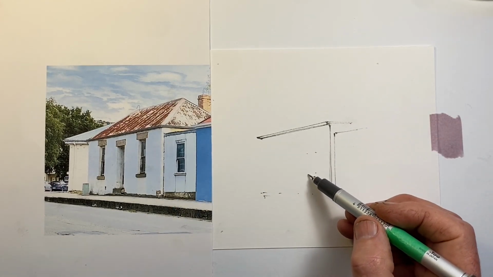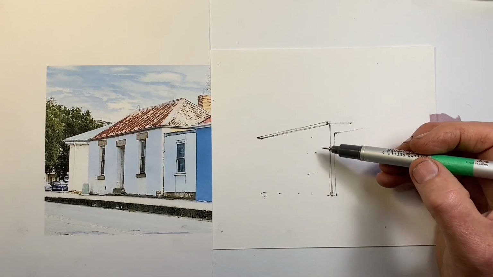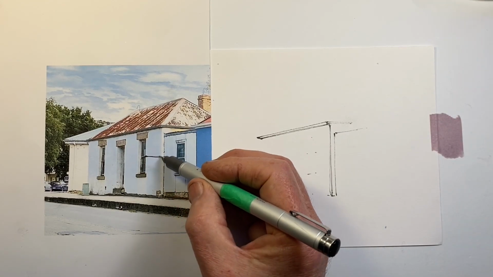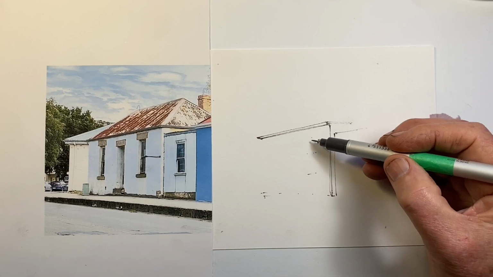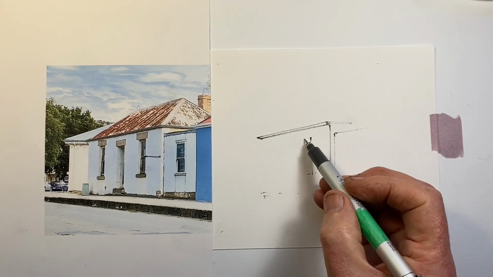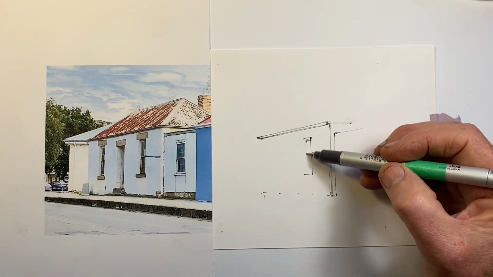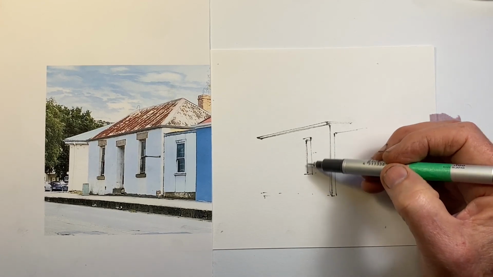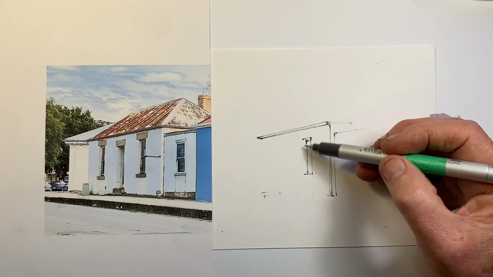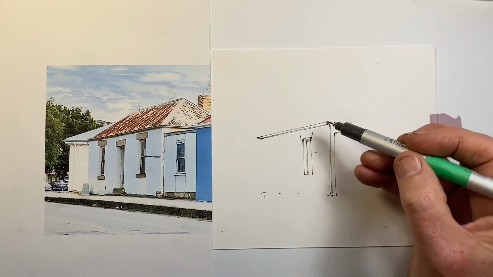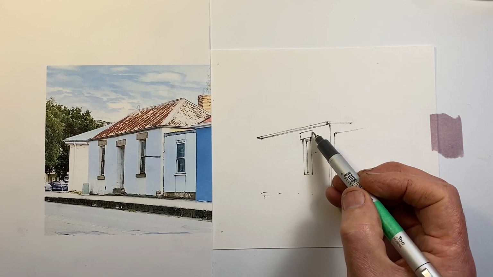So working hard to keep our angles the same as we see them in our reference, or in our subject in front of us if we're drawing on location, is an important thing. If we get the angles wrong and everything else fairly right, it's still going to look awkward. So working hard with the angles is always a worthwhile investment, particularly at the very start of our drawing.